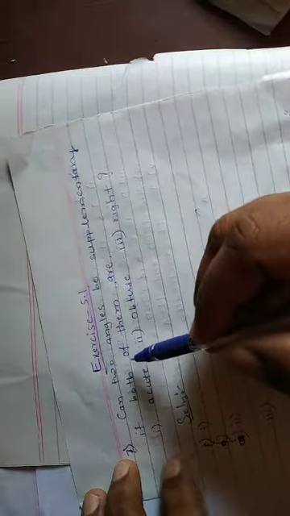So yesterday we discussed the problems of exercise 5.1 up to 6. Okay. So today I am going to solve the next problems, that is the 7th, 8th, and 9th, students. So first one, see here, that is the 7th one. All of you see here.